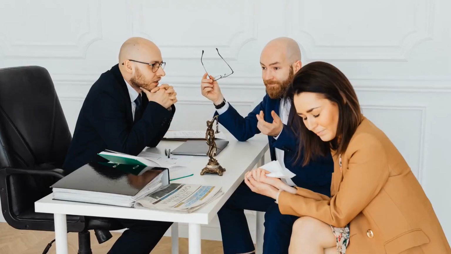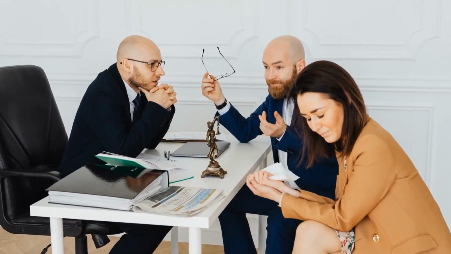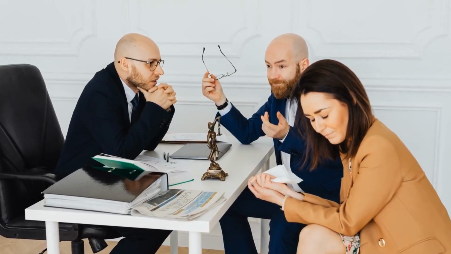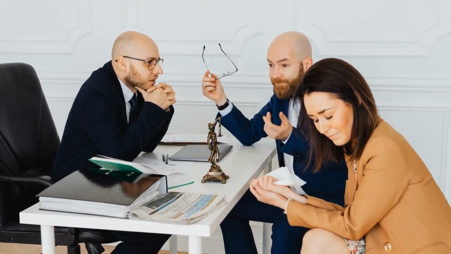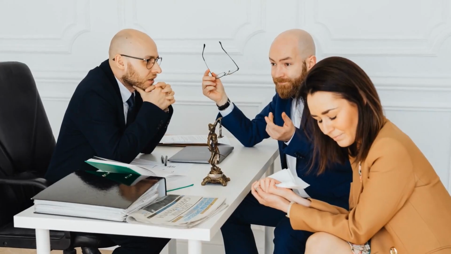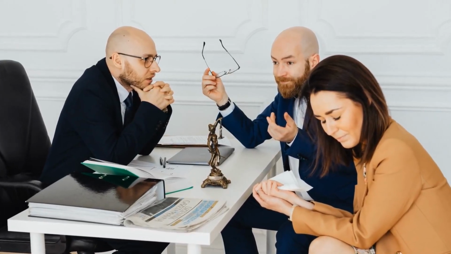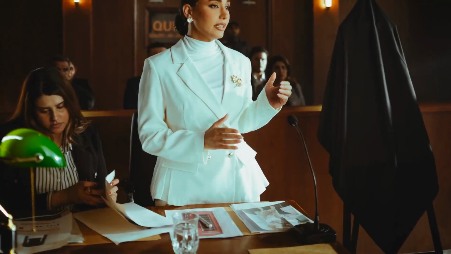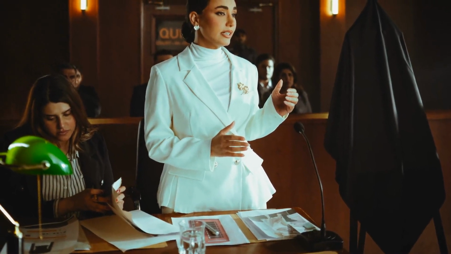Next comes the pretrial stage, which consists of meetings and negotiations between attorneys representing both sides. Many cases actually reach settlement during this period, avoiding the need for a full trial. Attorneys may discuss potential resolutions and prepare their final strategies if the case does proceed to court. If a settlement isn't reached, the case moves to the trial stage.